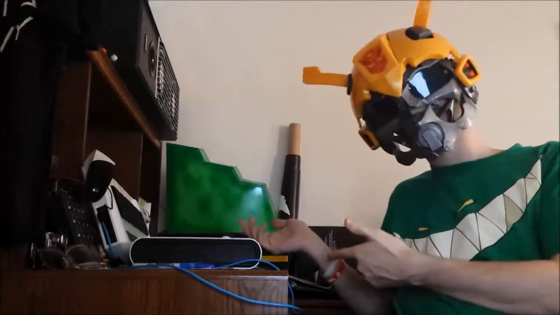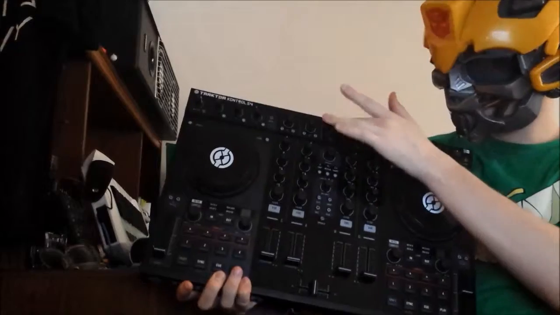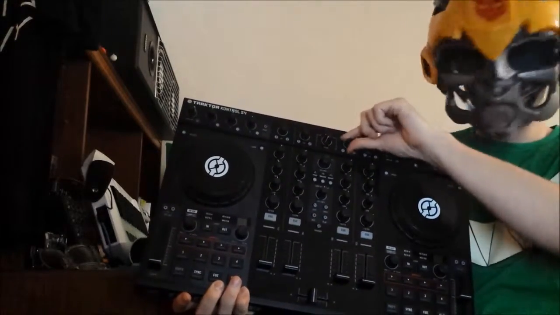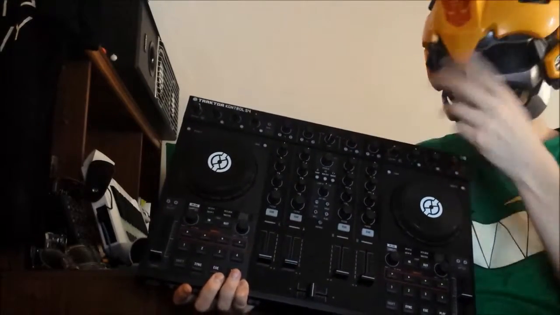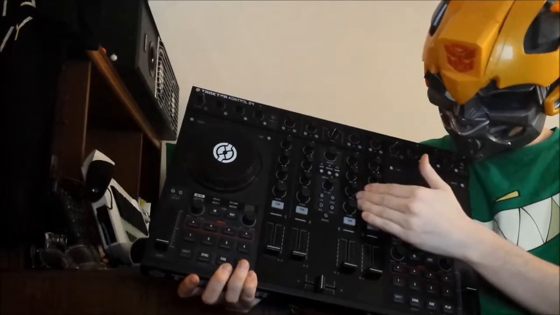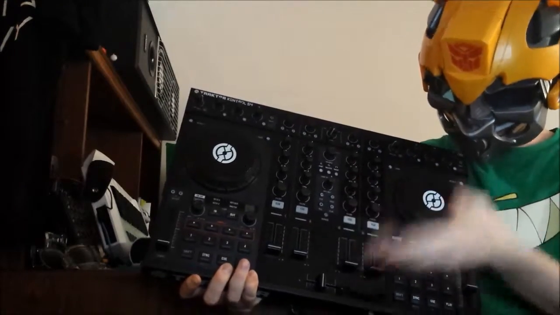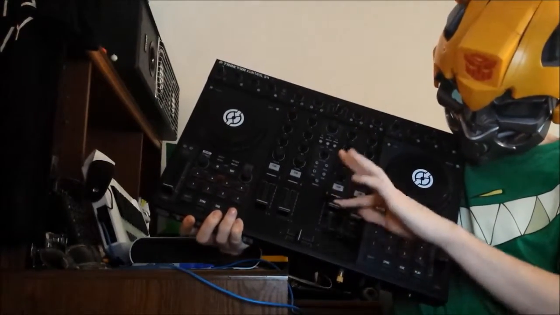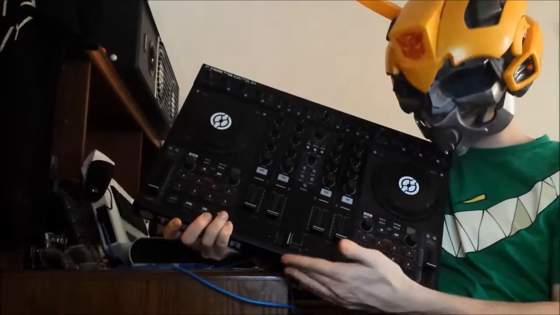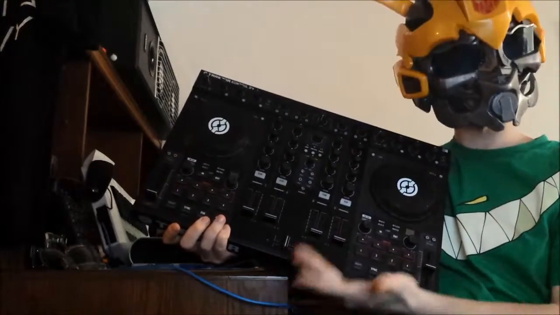Now, if you're a DJ or using a controller with your DAW, it's a lot simpler. Here you have your mains, and then next to that are your individual gain or trim knobs. Below that are your EQs, your filter, and below those are your volume faders. In the middle, down at the very bottom, you'll find your pan slider.